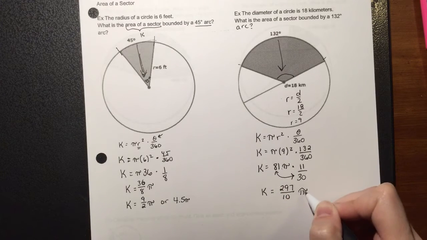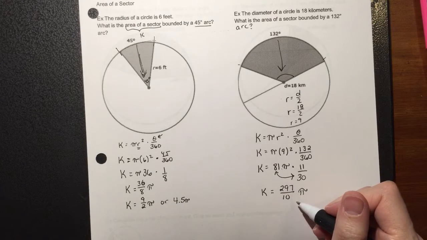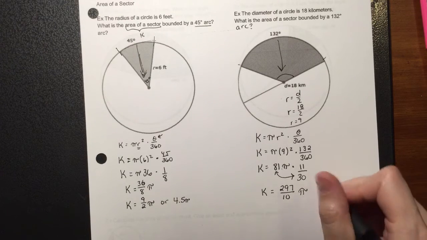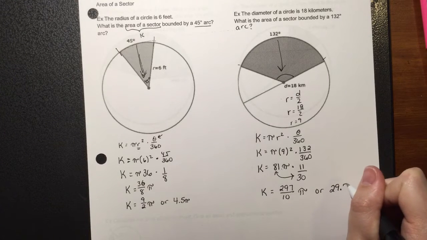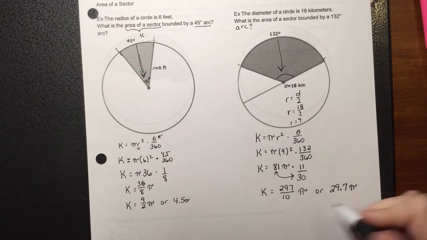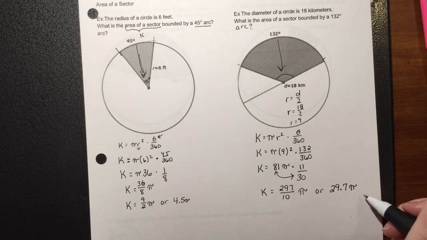Whenever I put this into the calculator, I do 81 times 11/30 and just remember to bring down the pi and put it times pi down here. You can put 297 over 10 times pi as the answer, or you can do 29.7 pi as the answer. Either one's okay. This is still an exact answer because you haven't multiplied by pi.